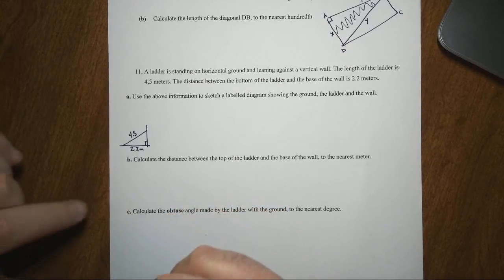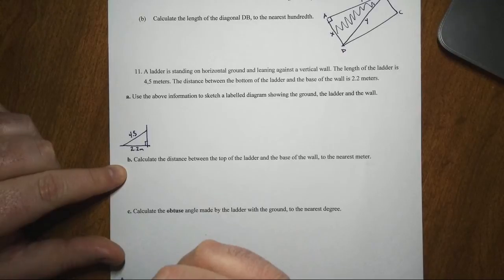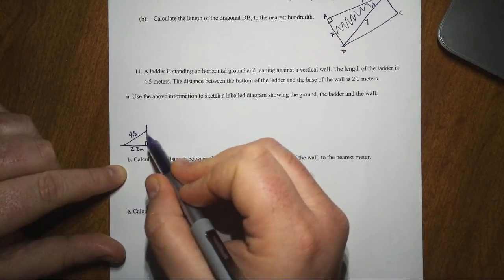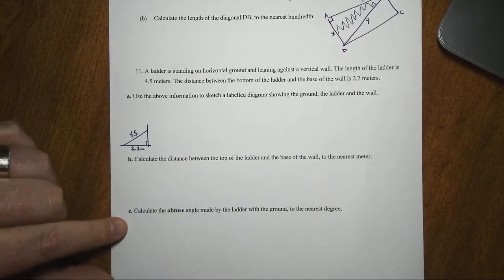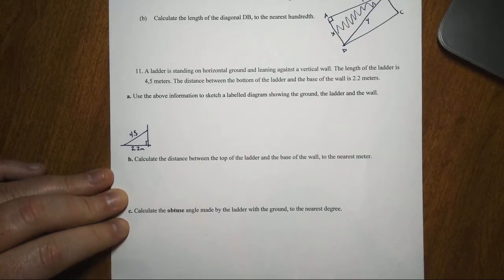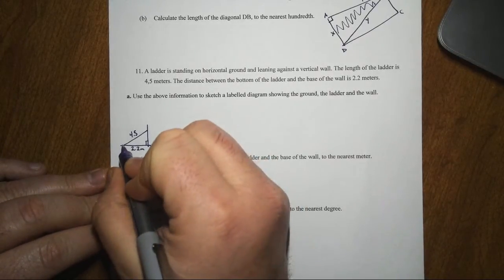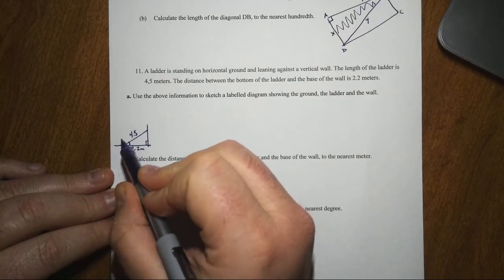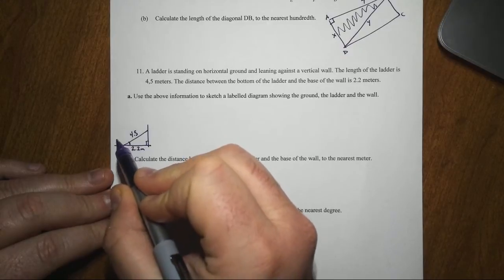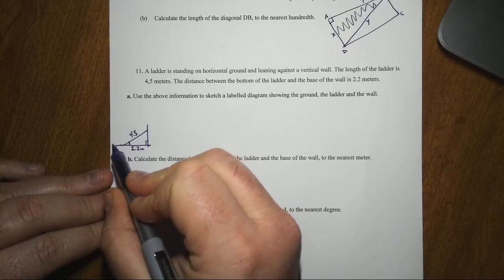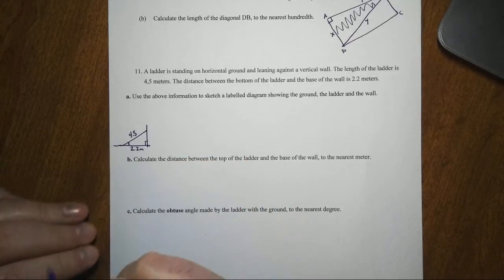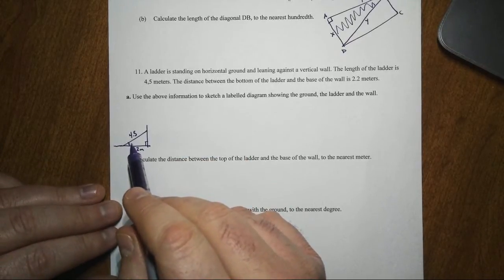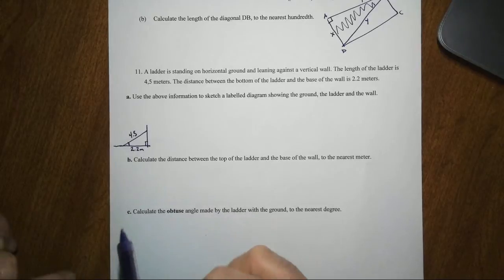There's your diagram. Calculate the distance between the top of the ladder and the base of the wall. What's the distance? And calculate the obtuse angle made by the ladder with the ground. So keep in mind that in this triangle, this angle is acute. So where, oh where, might there be an obtuse angle? Gee, I don't know. Where could it be? Got it? Once you understand what this angle is, you might be able to figure out that answer. All right, that's it, guys. It's a quick vid. Go through it.